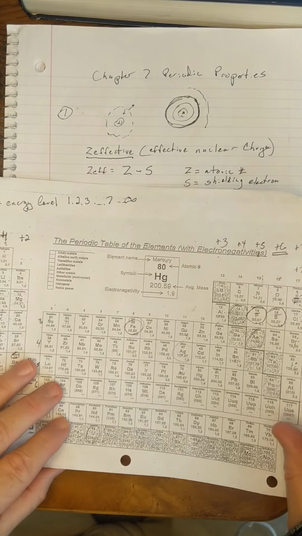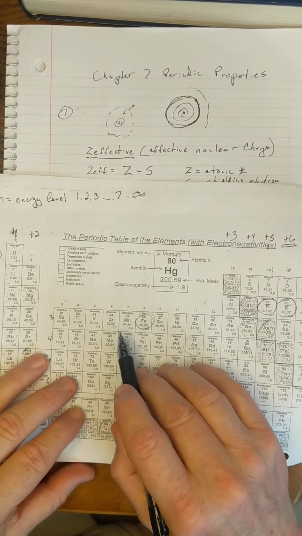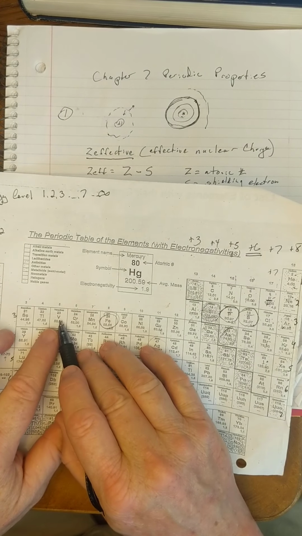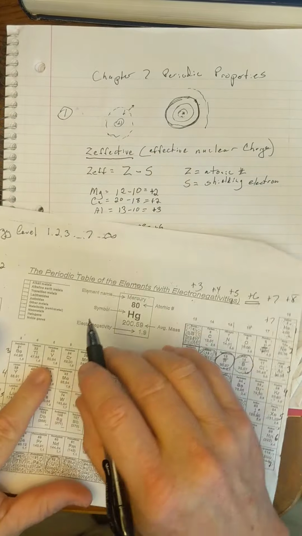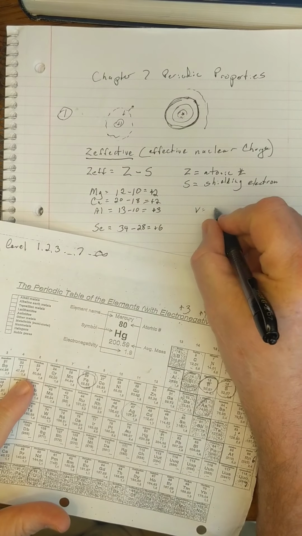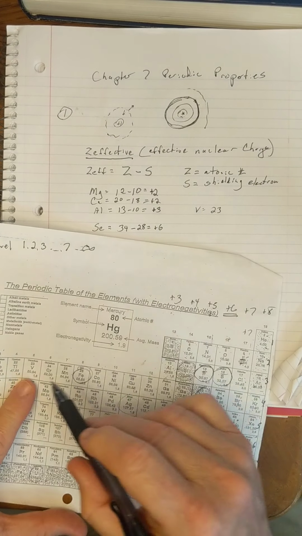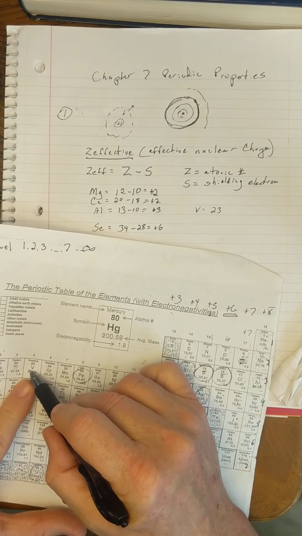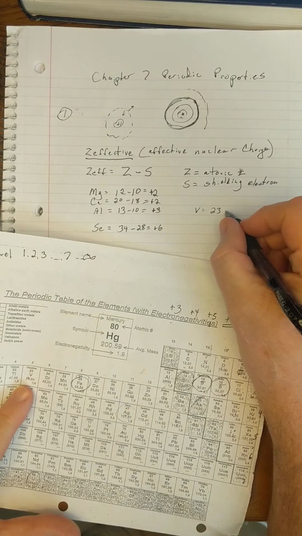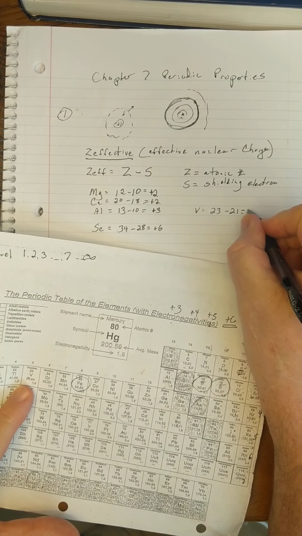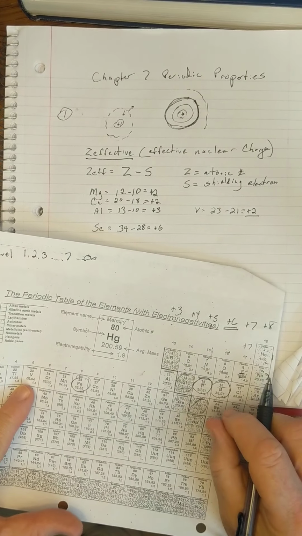If I try a transition metal itself, like vanadium, which is 23, I would subtract out the 18 for argon, but I have to include the 1, 2, 3 that are in its shell. So that would be minus 21, and I get a plus 2.